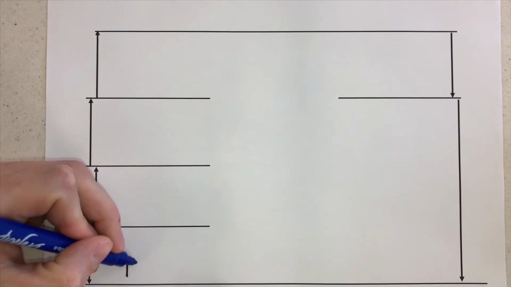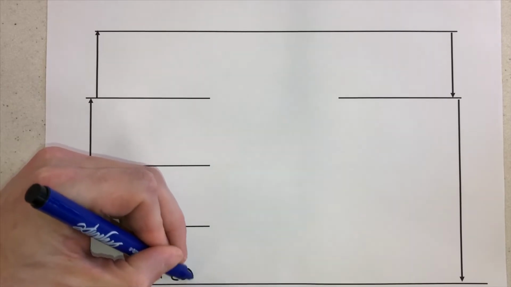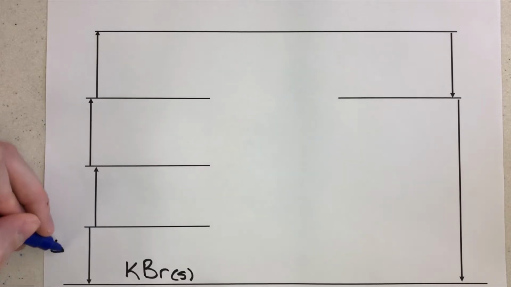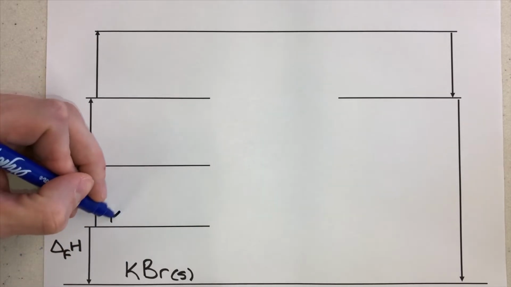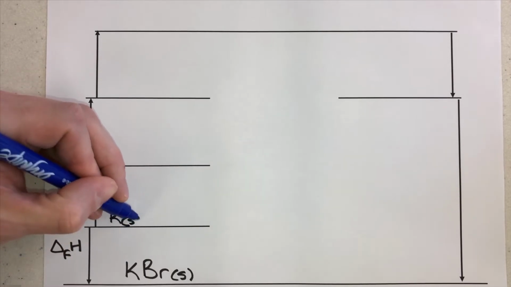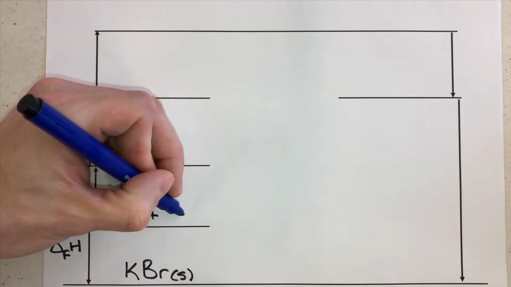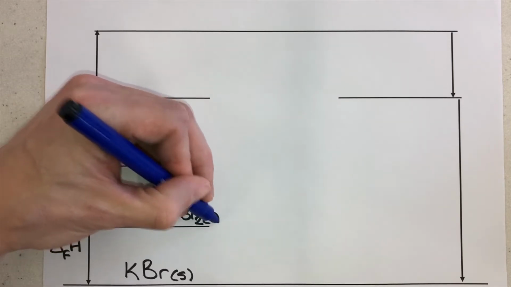So this first one is for KBr, so that's just potassium bromide, and you can see here I'm putting it in the solid state on the bottom line. State symbols are really important throughout these. Now this first enthalpy change, represented by the downwards arrow, is an enthalpy change of formation, and the downwards arrow tells me that this is an exothermic enthalpy change. Now for the KBr, for an enthalpy of formation, I need to make sure I only make 1 mole of the KBr shown on that bottom line.